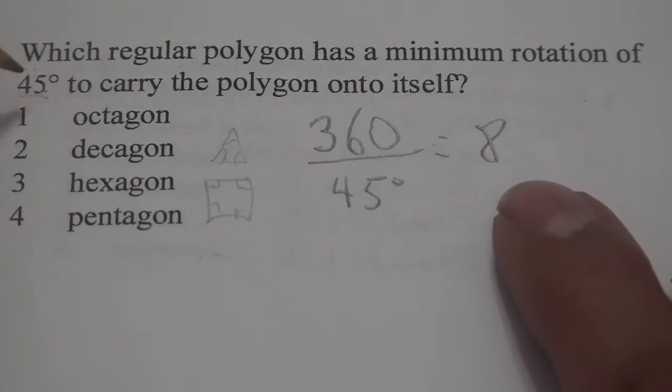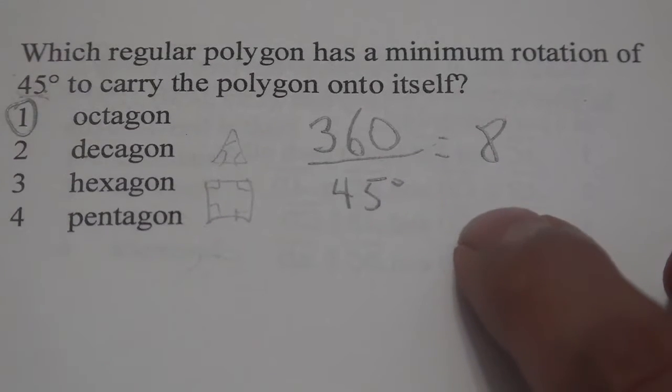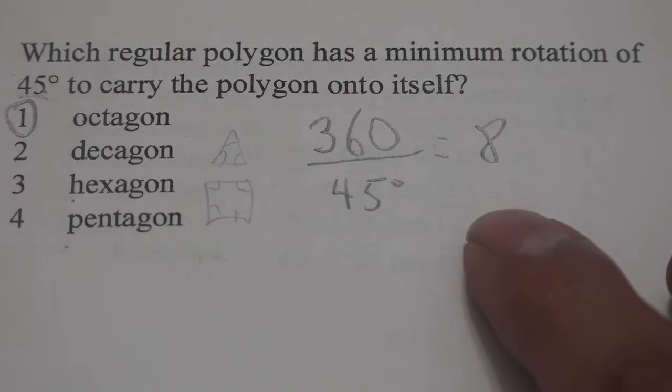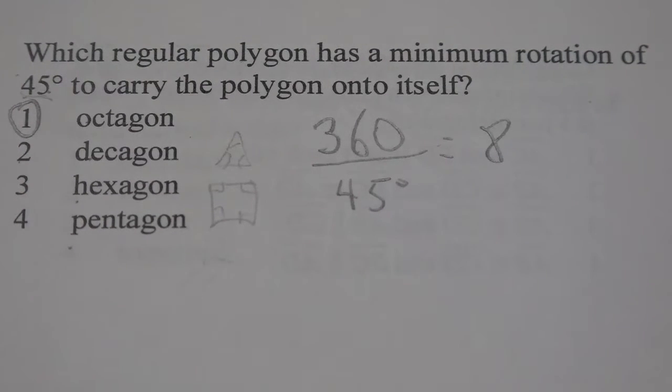Now you need to know the names. An octagon has 8 sides. A decagon has 10 sides. A hexagon has 6 sides. A pentagon has 5 sides, as we just saw. So the correct answer is 8. Remember, angle of rotation to carry something onto itself.